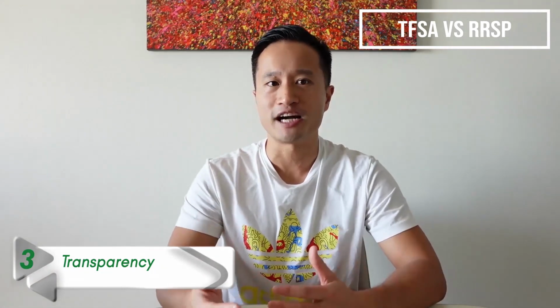But I personally like to max out my TFSA before my RRSP, and there's 3 reasons because of that. The first reason is because the RRSP is locked in until retirement, and any attempt to withdraw it will incur hefty taxes. The second reason is simplicity. The TFSA is simple to understand and easy to figure out the contribution rooms. Number 3 is transparency. Because we don't know exactly what tax rates will be in the future or what our income brackets will be when we retire, it's challenging to know exactly how much taxes we will be saving with the RRSP.